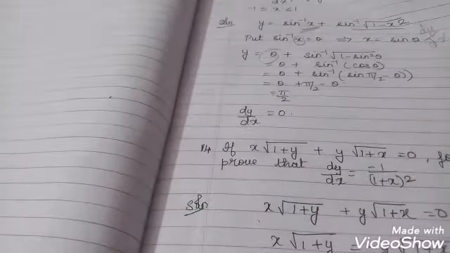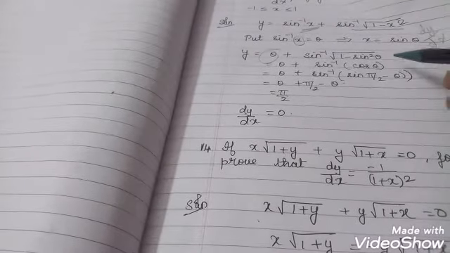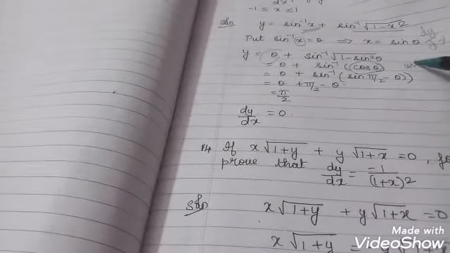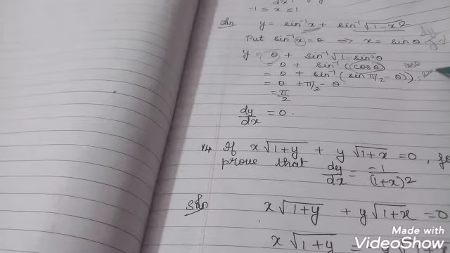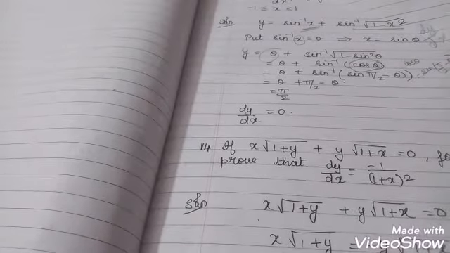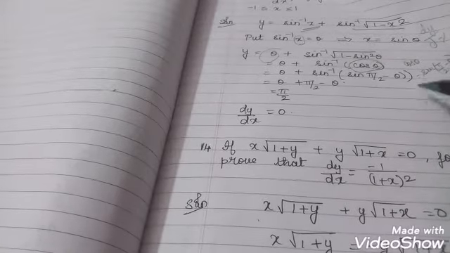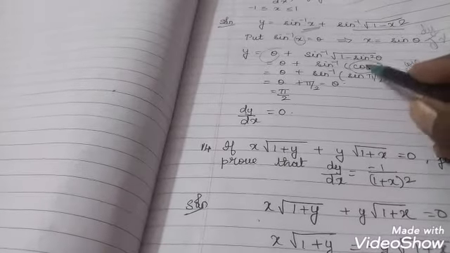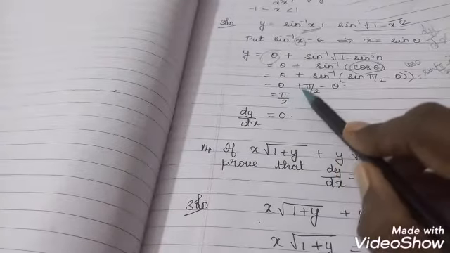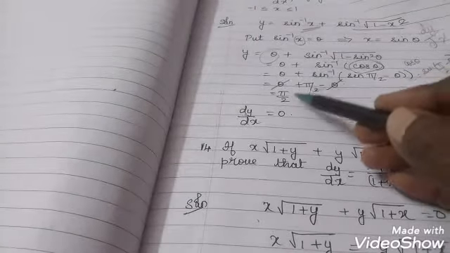What is root of 1 minus sine square theta? That's nothing but root of cos square theta, which is cos theta. So here we have sine inverse of cos theta. How do I write this cos theta? Cos theta is equal to sine of pi by 2 minus theta, by using the trigonometric identity. So sine inverse of sine of pi by 2 minus theta goes off, and you are left with theta plus pi by 2 minus theta. Here theta and minus theta get cancelled, so your answer is equal to pi by 2.